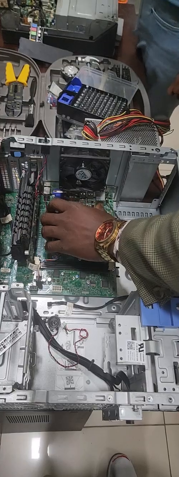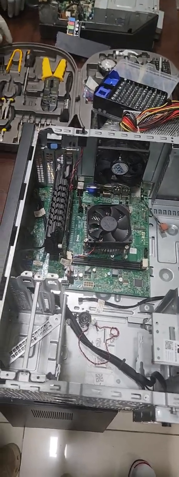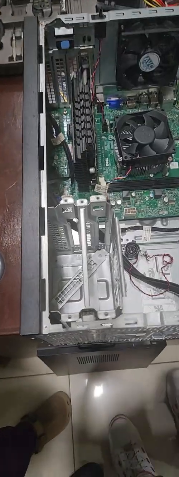Mostly, if you check, not all the system units have this fan or heat sink fan.